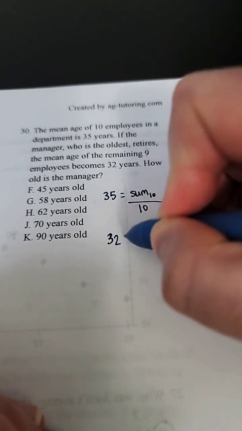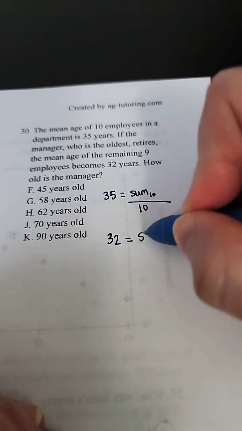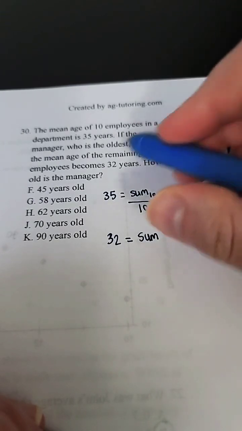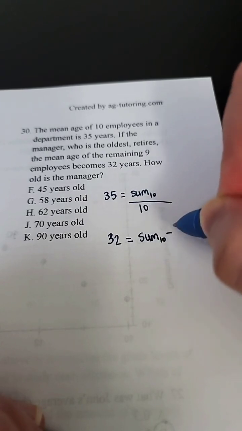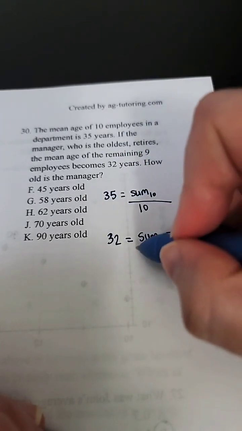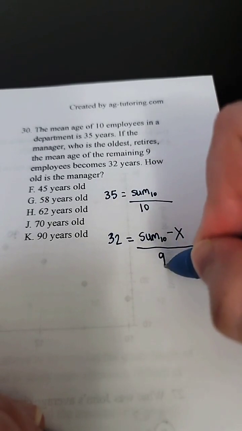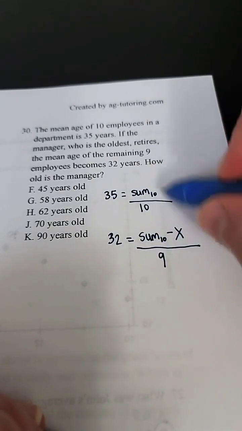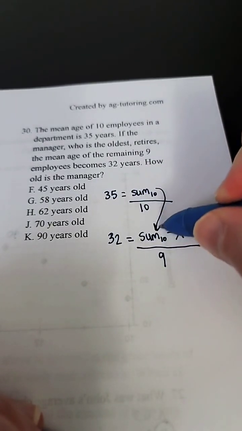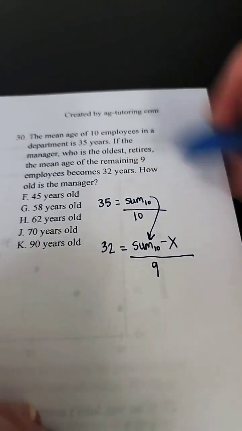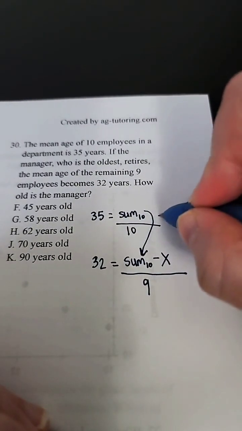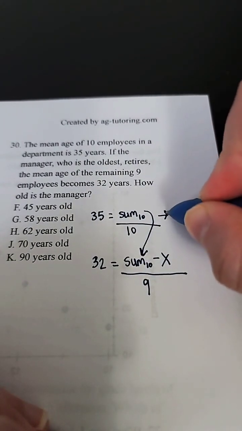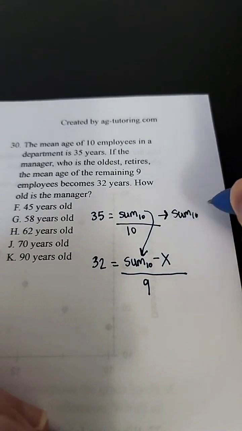So for this equation, the mean is 32, and we're talking about the sum of only 9 employees. Another way to say the sum of 9 would be the sum of 10 minus that mystery employee's age that retired, divided by 9 employees now. If we can figure out what the sum of 10 is, we can plug it in and solve for X, that oldest employee's age. So we just multiply each side by 10, and we get that the sum of 10 is 350.